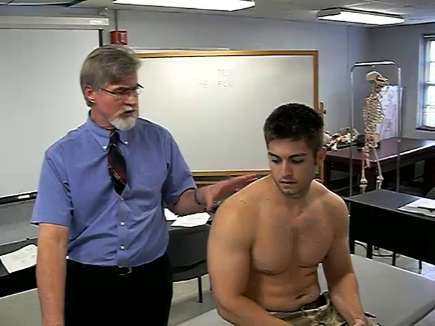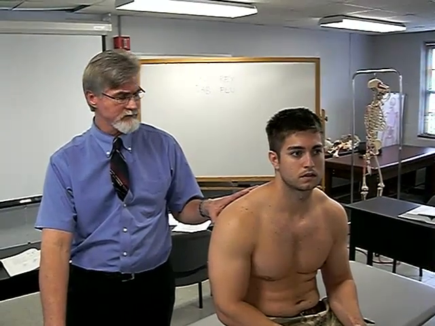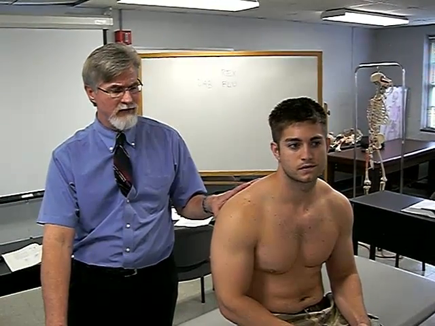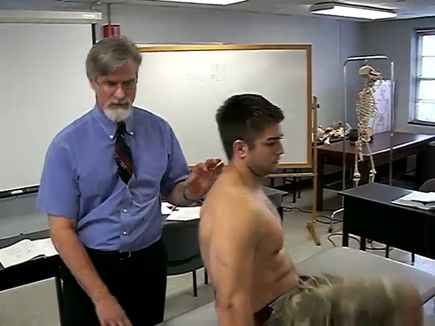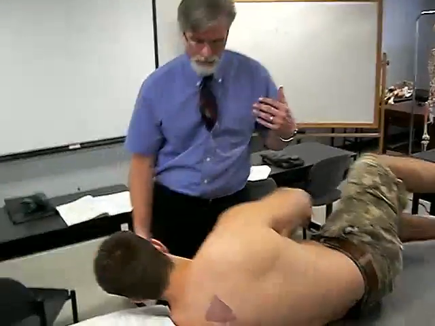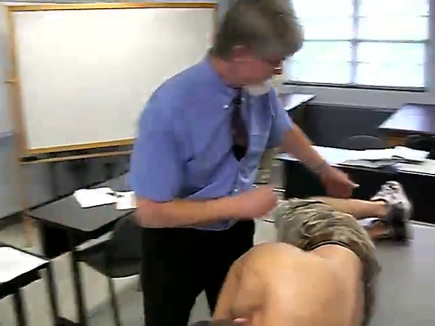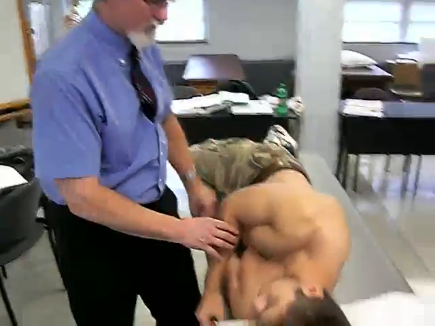Scapulothoracic mobilization. Okay, so we're going to do distraction of the scapula on this patient. We're going to have the patient positioned so that they're facing the clinician, in a side-lying position, close to the table. Make sure the patient's secure.